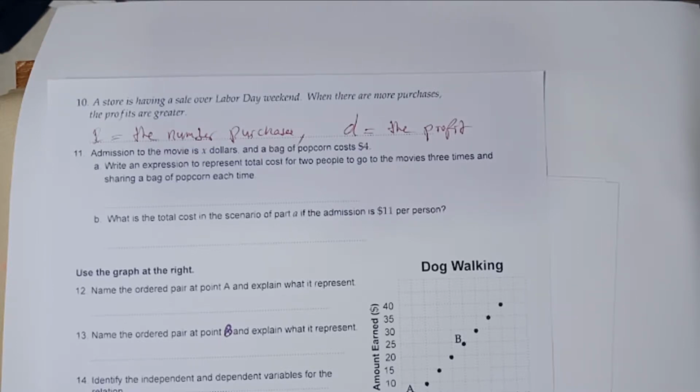Let's look at number 11 together. Admission to the movie is x dollars and a bag of popcorn costs $4. Write an expression to represent the total cost for two people to go to a movie 3 times and sharing a bag of popcorn.